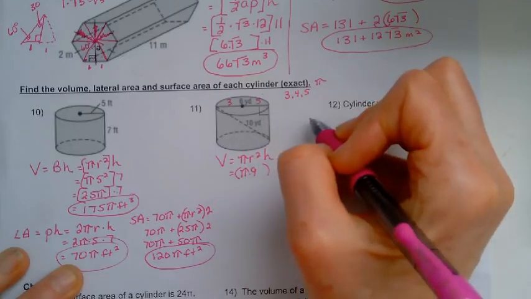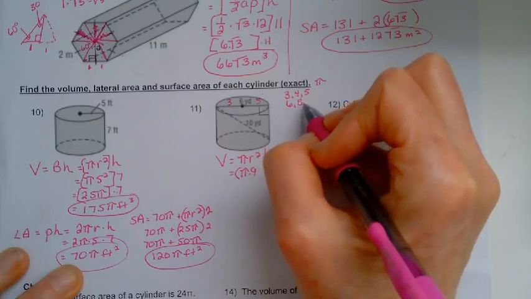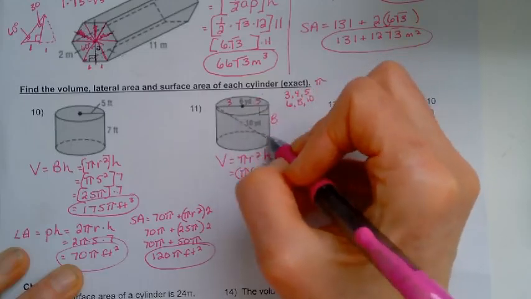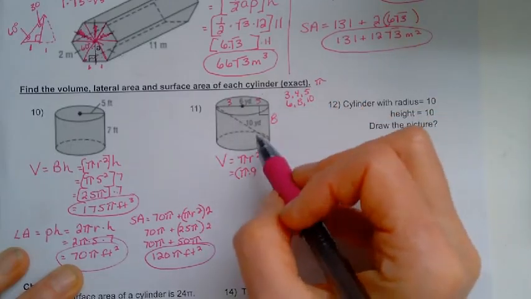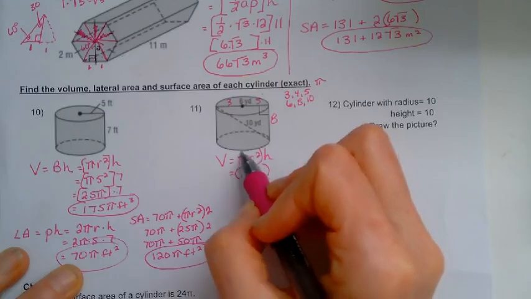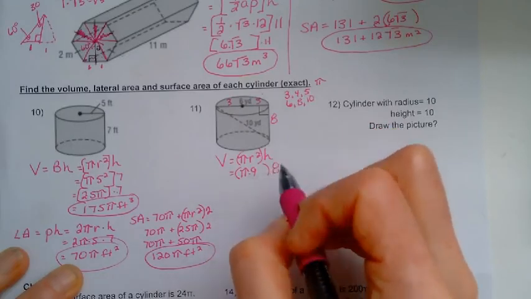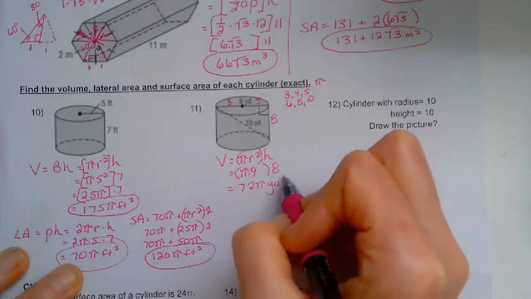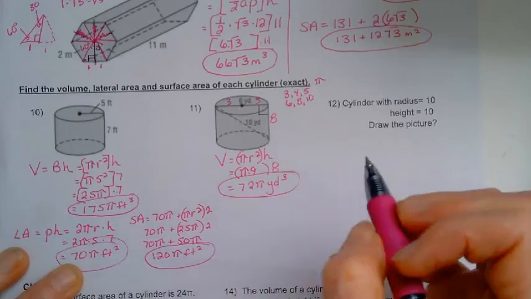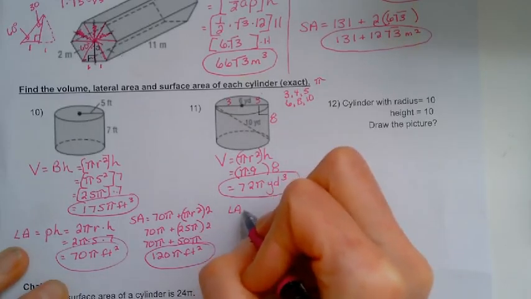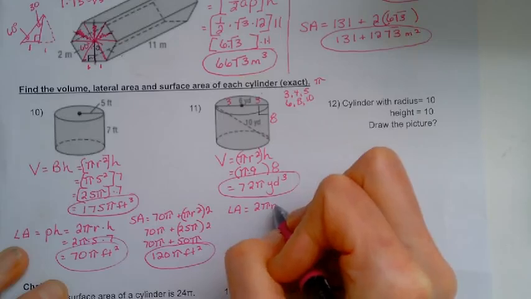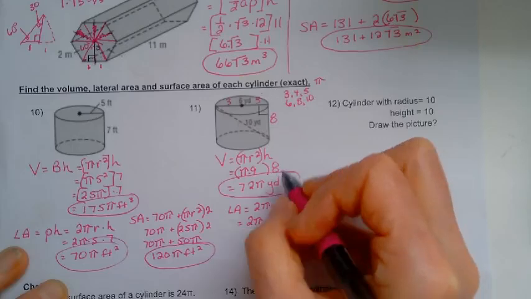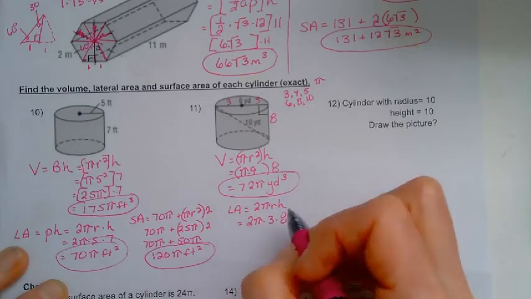So this is 8, but you can use the Pythagorean theorem to find that. Okay, so 1/3 times pi r squared times 8. That's 72 pi yards cubed, and that's our volume. Now our lateral area is going to be equal to 2 pi r times h. So that's 2 times pi times 3, and the height is 8. 2 times 3 is 6, times 8 is 48 pi yards squared. So that's our lateral area.